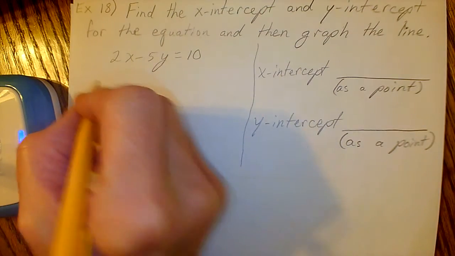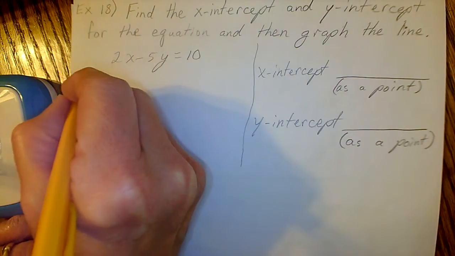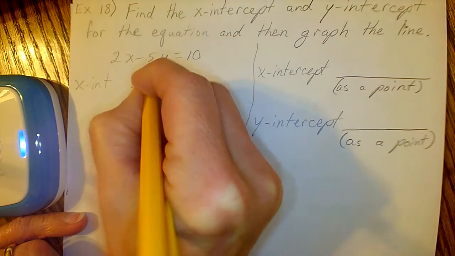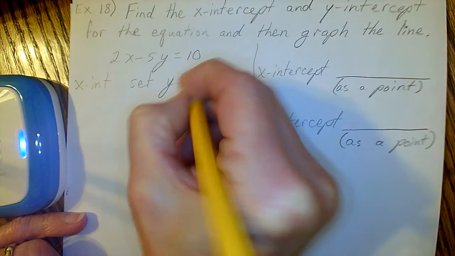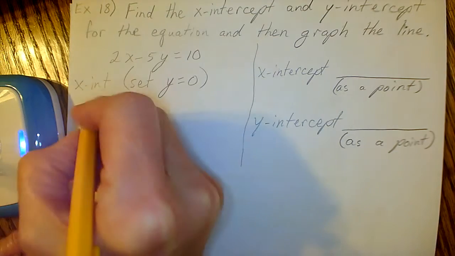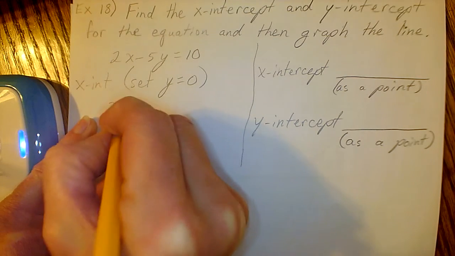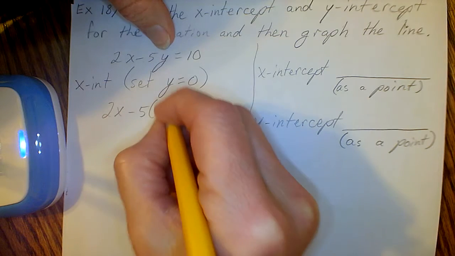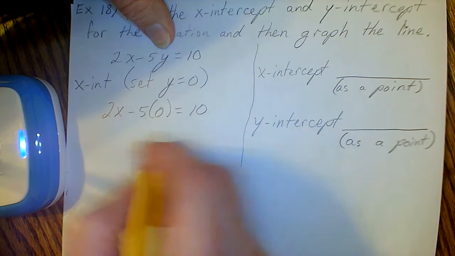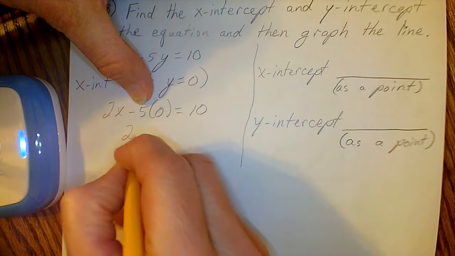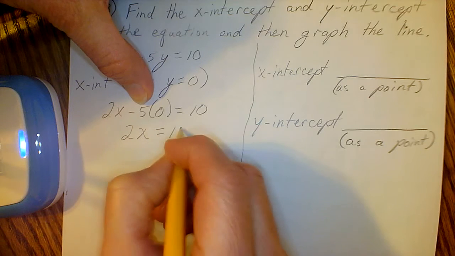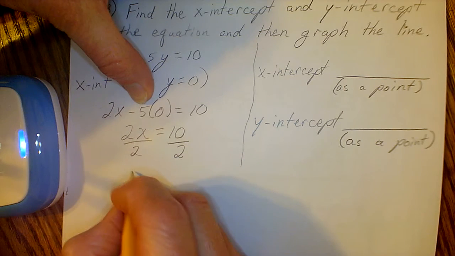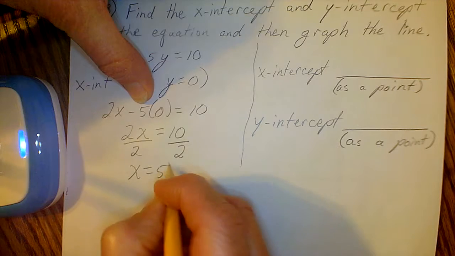So let's first find our x-intercept, since that's the first blank over there. The x-intercept, remember we're going to set y equal to 0 to find it, is going to be 2x minus 5 times 0, so I'm just plugging in 0 for y, is equal to 10. 5 times 0 is 0. That means I really just have 2x is equal to 10. Divide both sides by 2, and I get x is equal to 5.